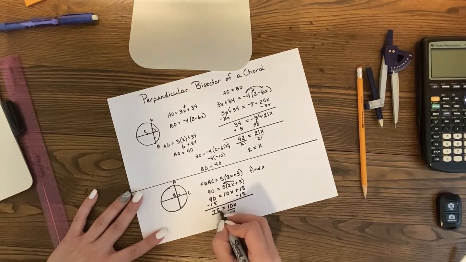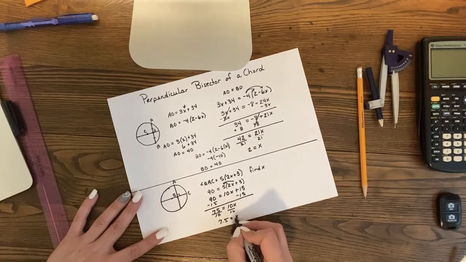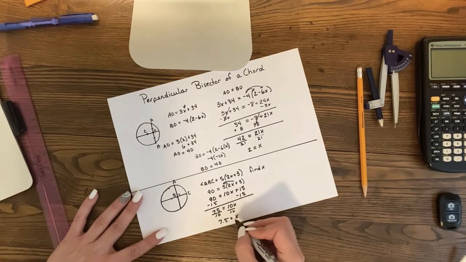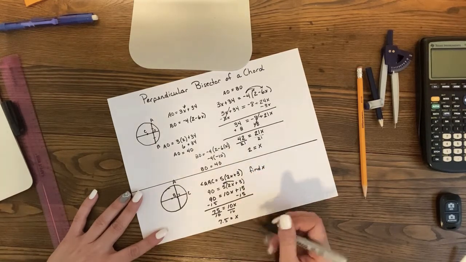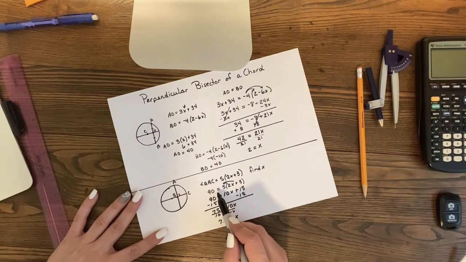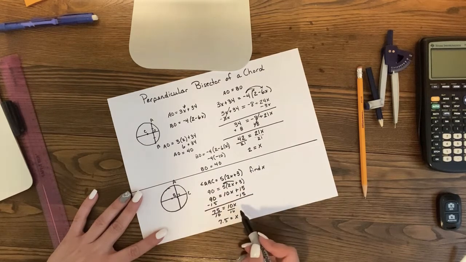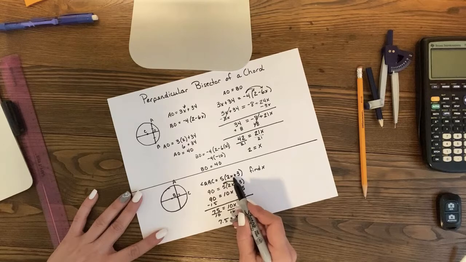Divide by 10. And 7.5 equals x. And then once again, I can plug that into my equation to find the angle, which should be equal to 90.